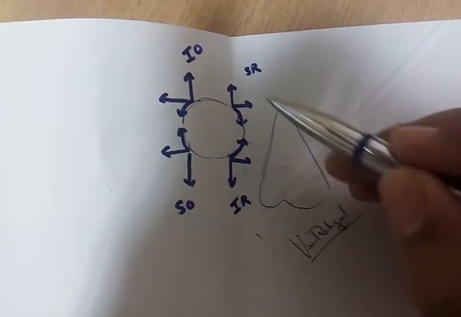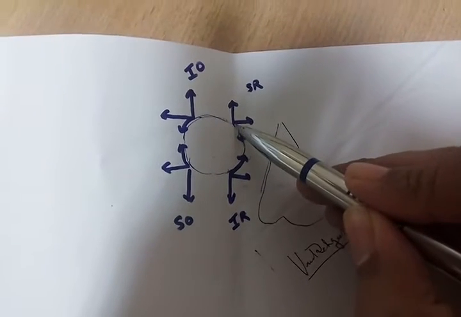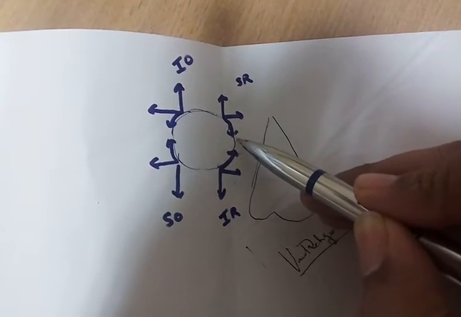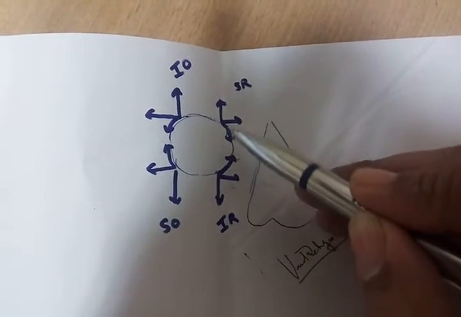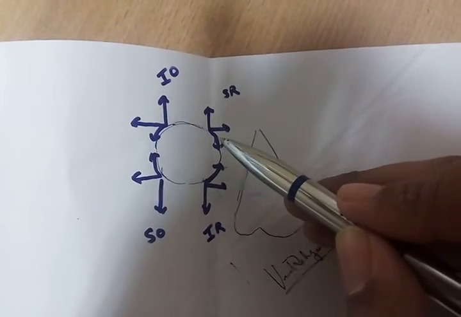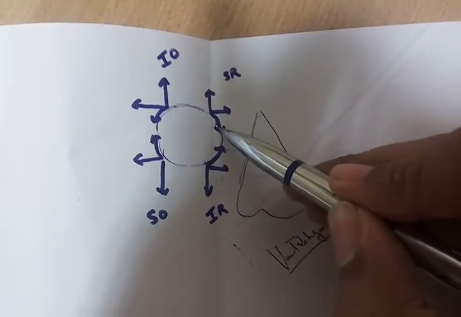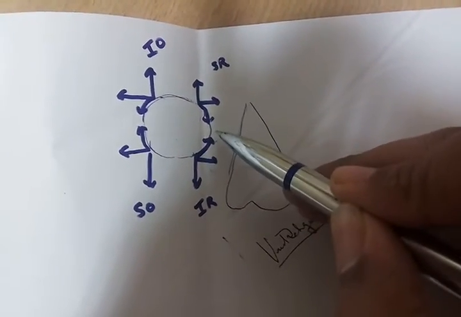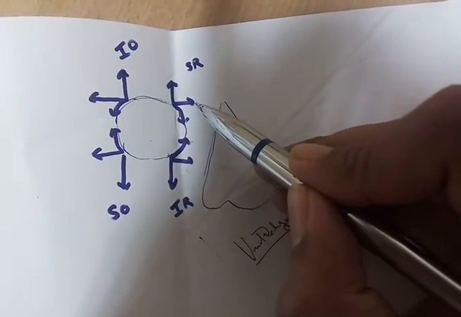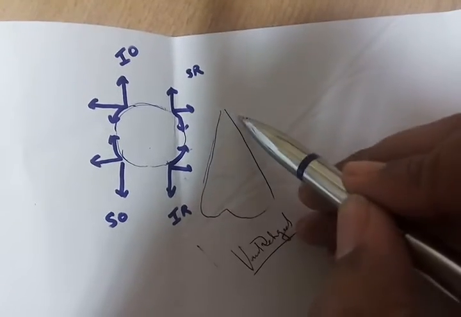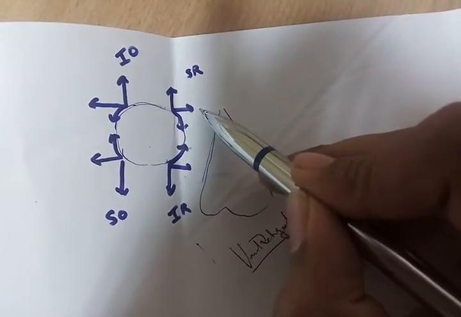Now let's say this is superior rectus. The primary action is elevation. The secondary action is intorsion. Intorsion means clockwise and extorsion means anti-clockwise. So primary action is elevation, secondary action is intorsion. Now the tertiary action is adduction. Adduction means towards the nose. So can you see now the vector is in this direction?